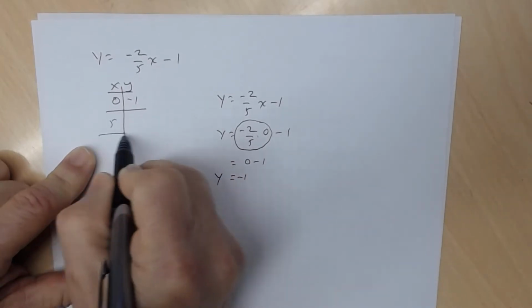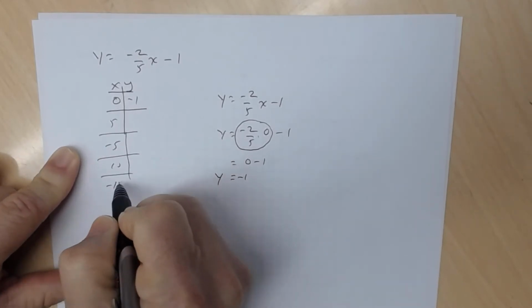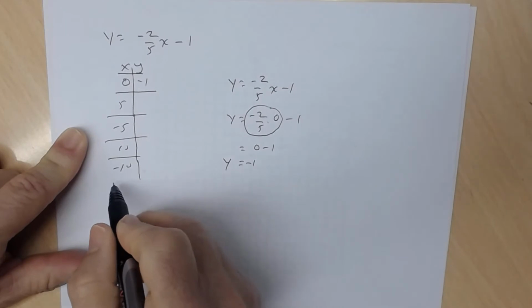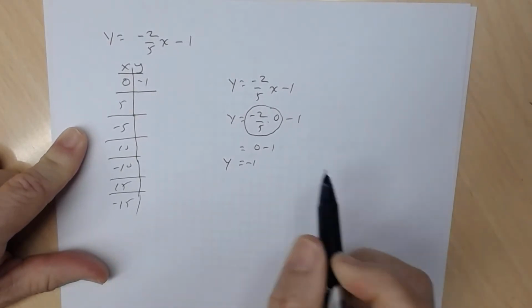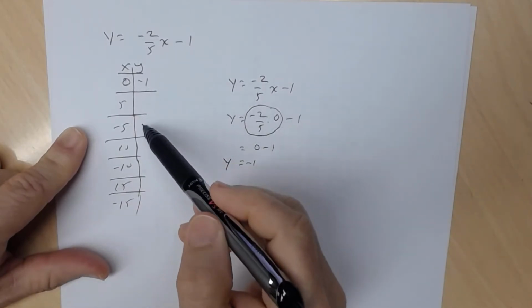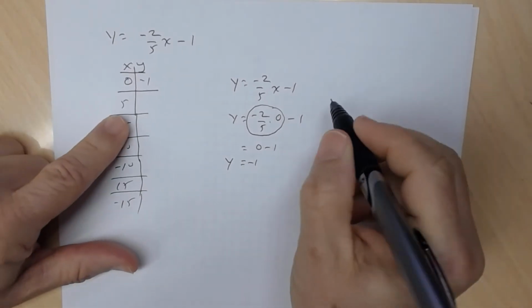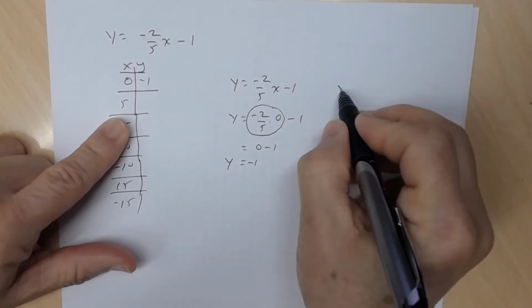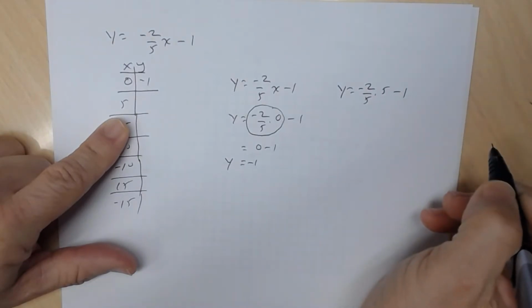So like 5, negative 5, 10, negative 10, 15, negative 15, and so on. By using these numbers, that's going to make sure that these are going to be integers. All right, so let's do 5. So if x is 5, I get y equals negative 2/5 times 5 minus 1.